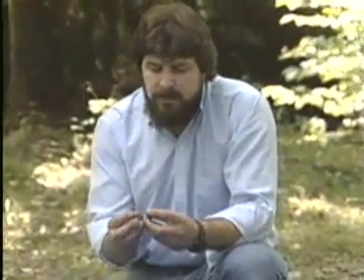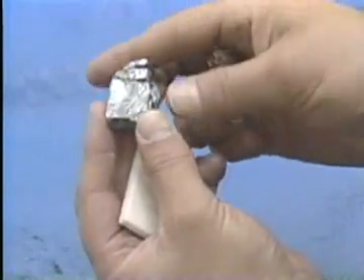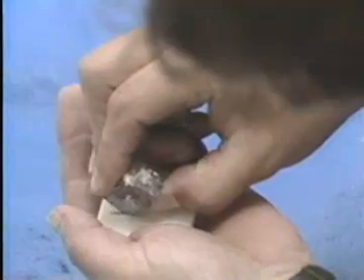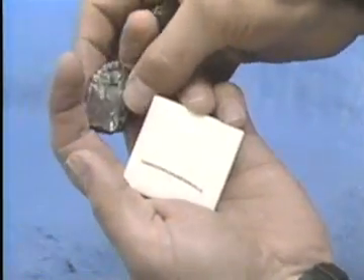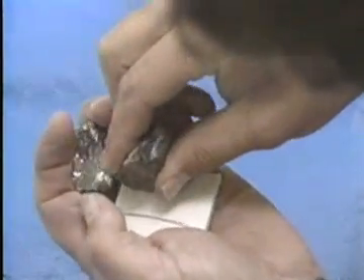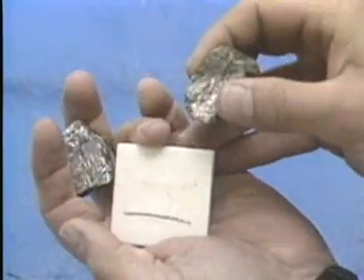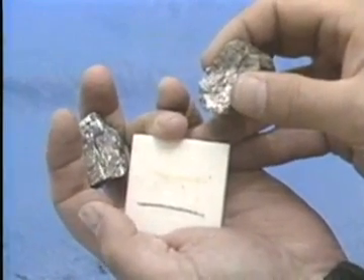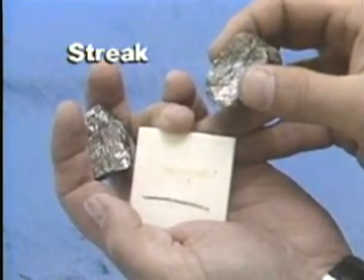We can check the color of a mineral in another way, too. These two samples seem to be the same color, a shiny gray. But if we rub each on this white tile so that a little bit of dust comes off, we get a much different picture. The color of this powdered mineral is called the mineral's streak.